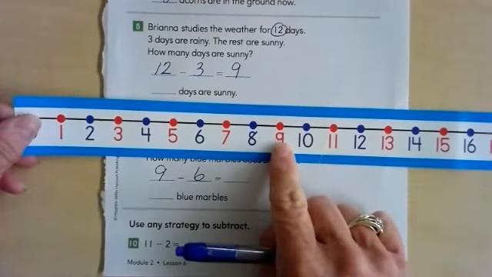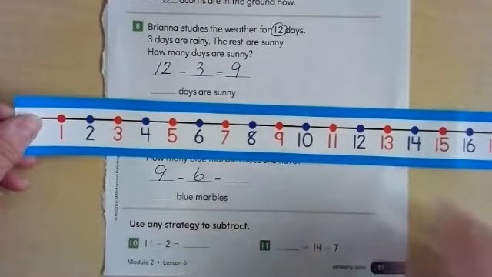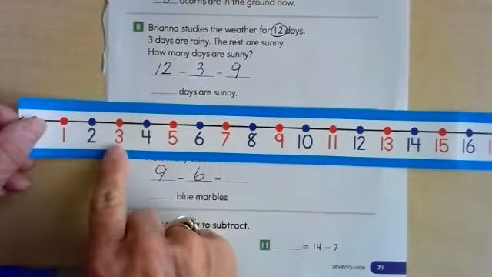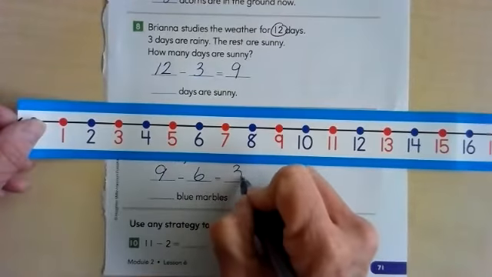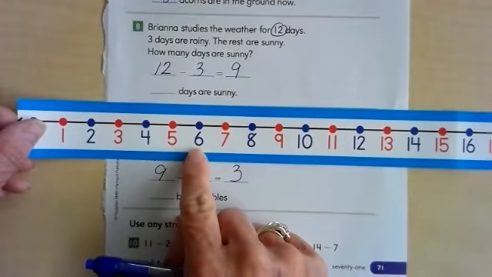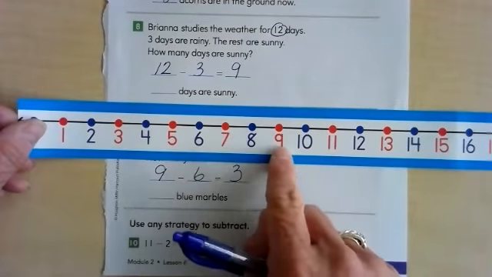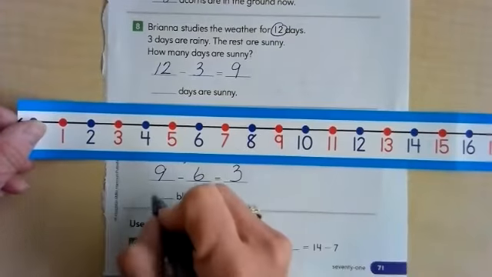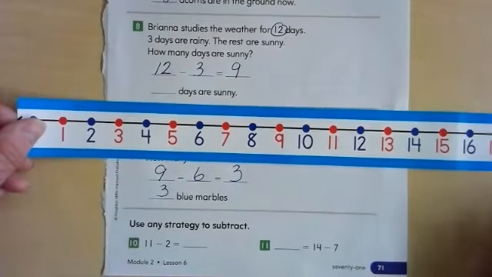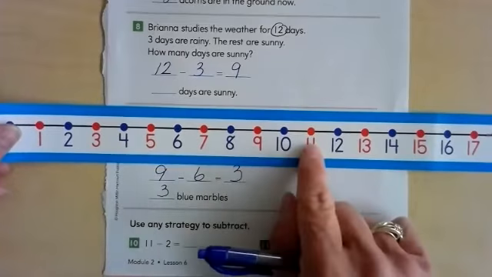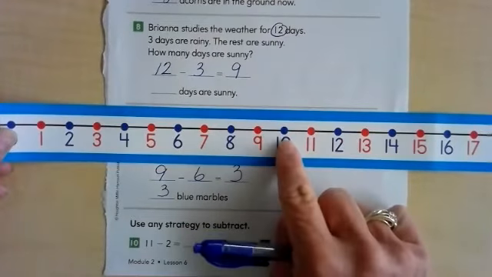So 9 minus 6, counting back. 1, 2, 3, 4, 5, 6. I land on the number 3. If I start at the number 6 and I count forward to 9, it's still 1, 2, 3. So my answer is the same whether I count back or I count forward. 3 blue marbles.